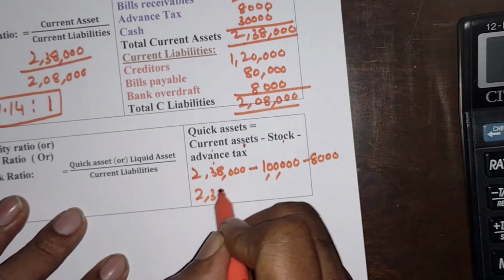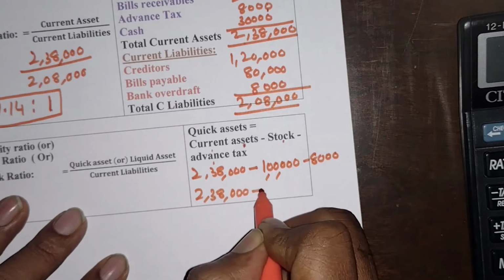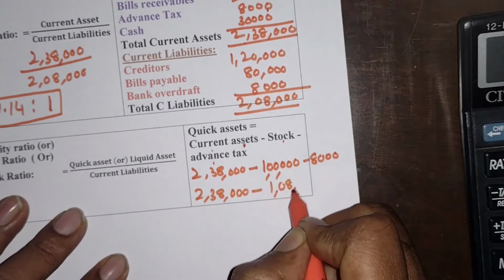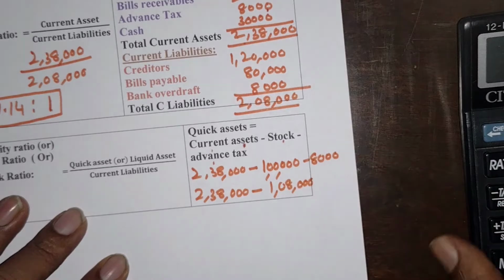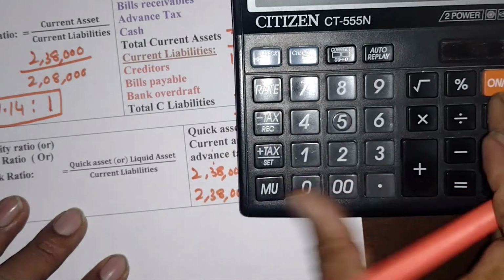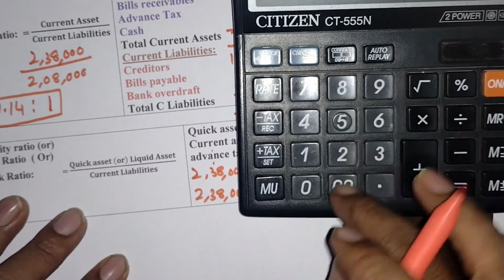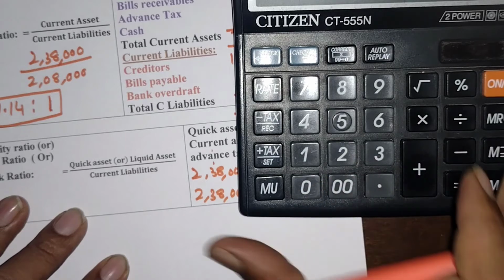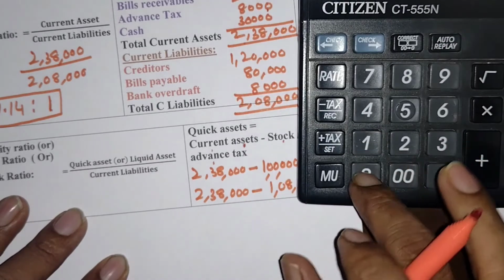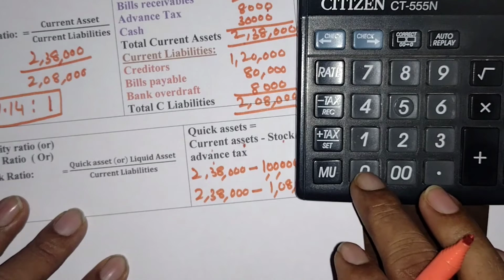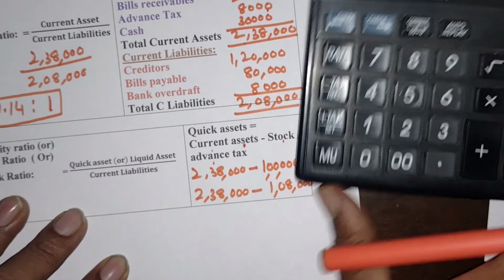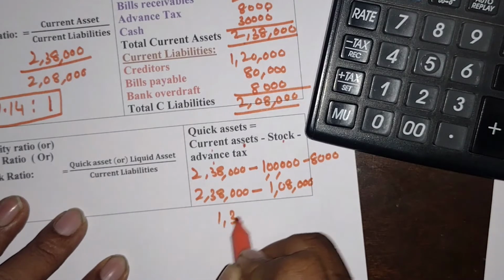So therefore 2,38,000 minus 1,08,000, we should subtract that. 2,38,000 minus 1,08,000 is equal to 1,30,000.